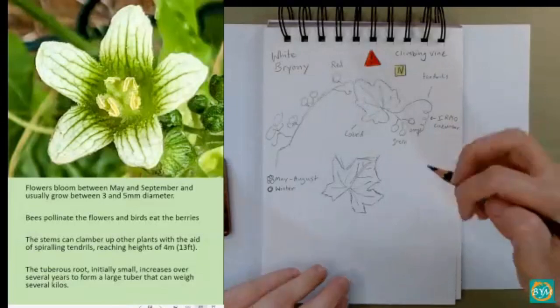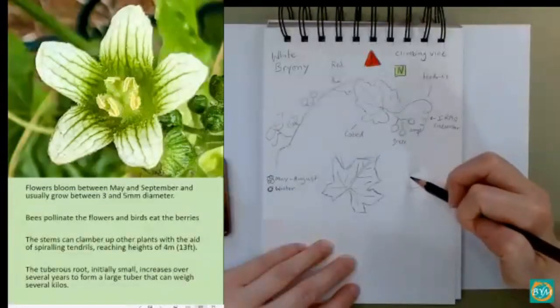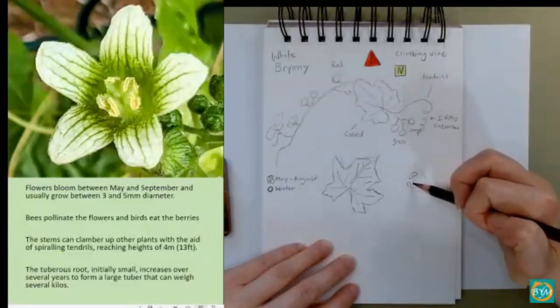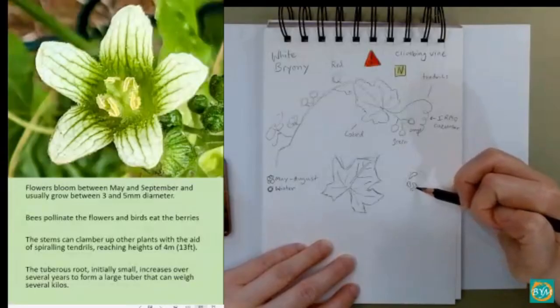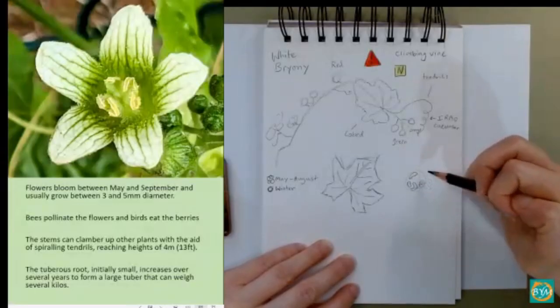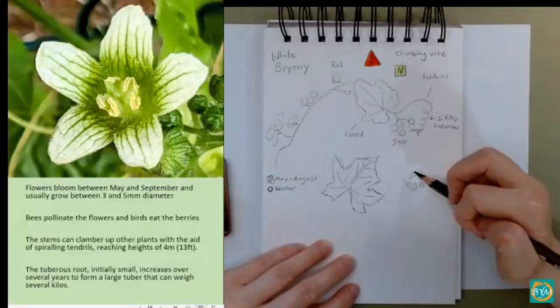Okay, so have a little look at the plant. In the center, we have some interesting shaped structures, which are the stamen. And it's a little bit faint to see, but in the middle there is a little teeny weeny pistil.